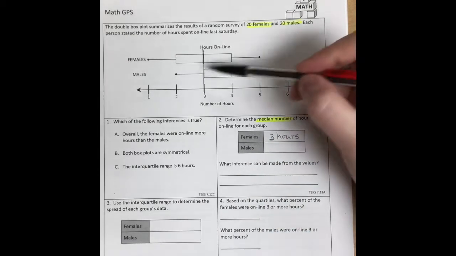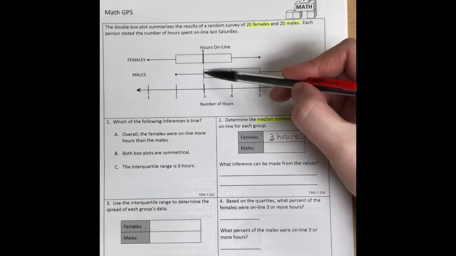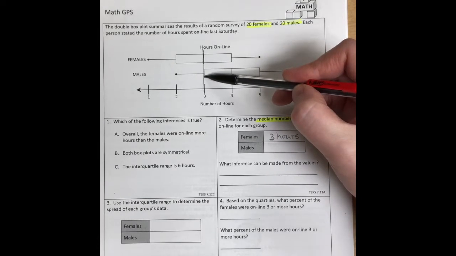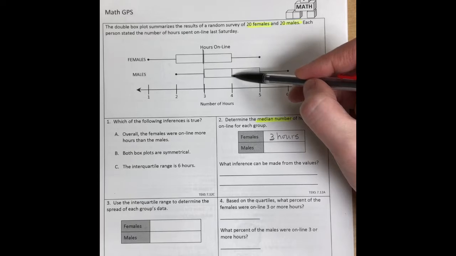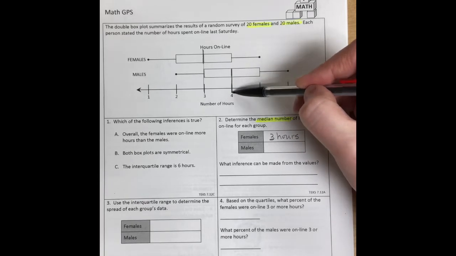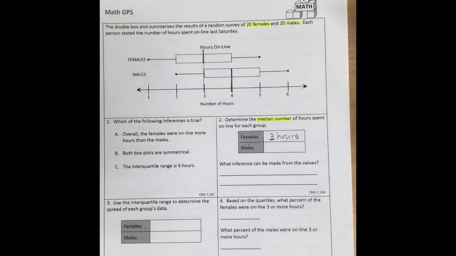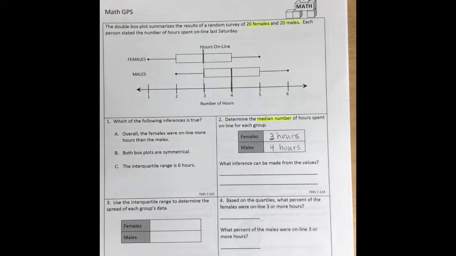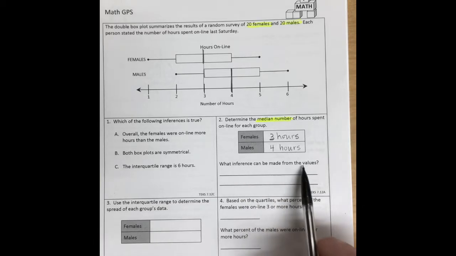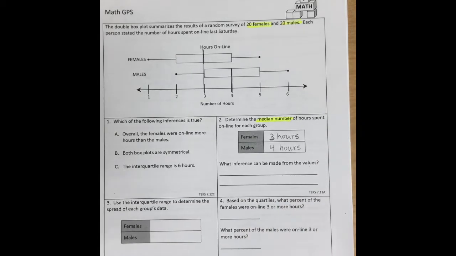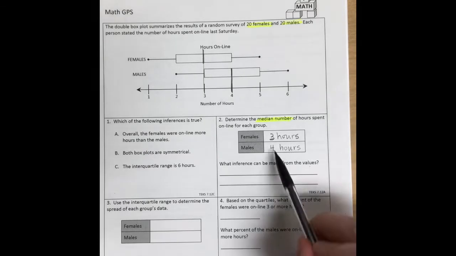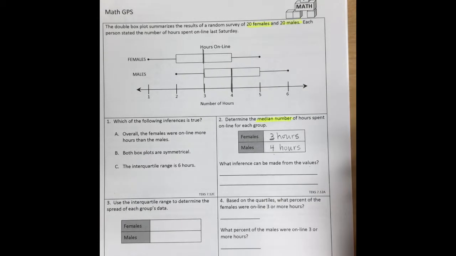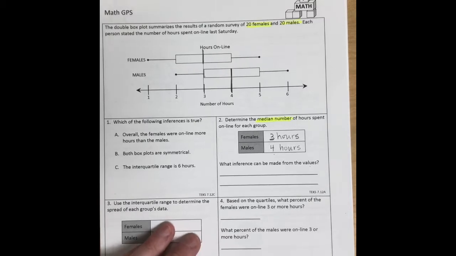Now our males, yes, that goes there. That is a box, but that's not the one that's in the middle. This is the one that's in the middle. How long do males spend online? 4 hours. So what inference can be made from the values? Who spends more time online, male or female? Obviously, since male's the greater number, males do. Okay, let's look at another one.